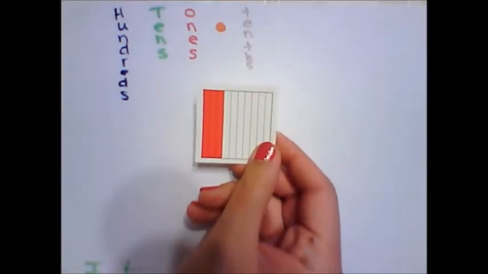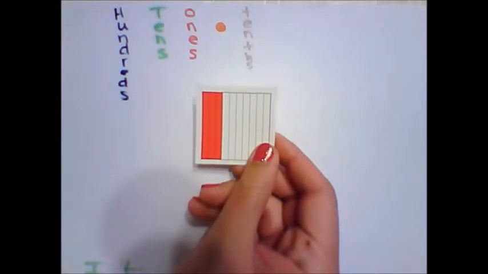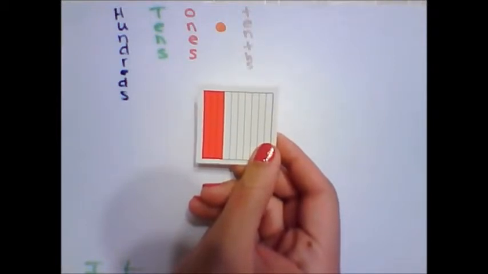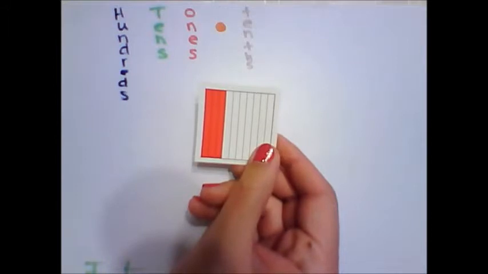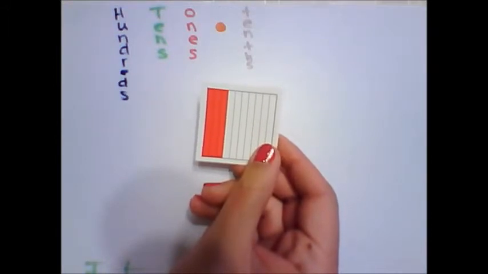Tenths was represented in this piece here when we took our unit square and we divided the unit square into 10 pieces. Here we've got 3 of those 10 pieces shaded, so this represents 3 tenths. Let's move on. Let's go back to our notes.